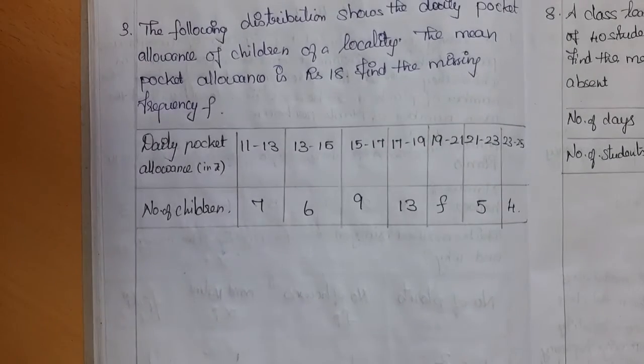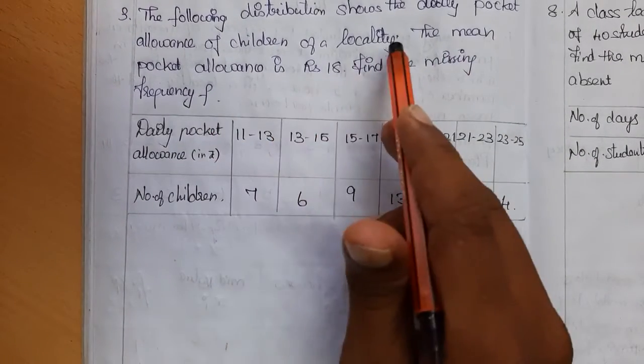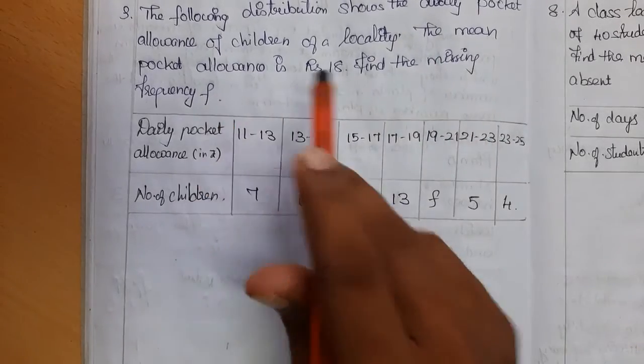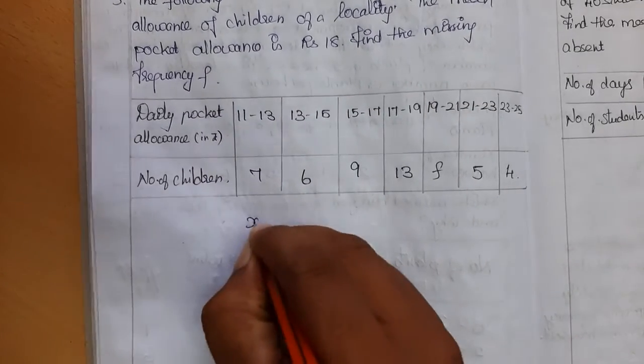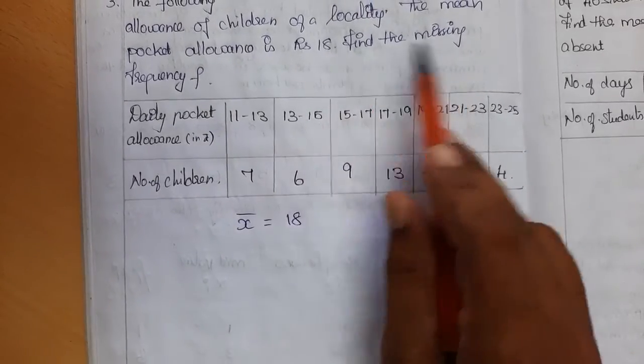So here we go for the next problem. The following distribution shows the daily pocket allowance of the children of a locality. I have chosen some locality, and the mean pocket allowance is rupees 18. So the mean value 18 is given. We have to find the missing frequency.